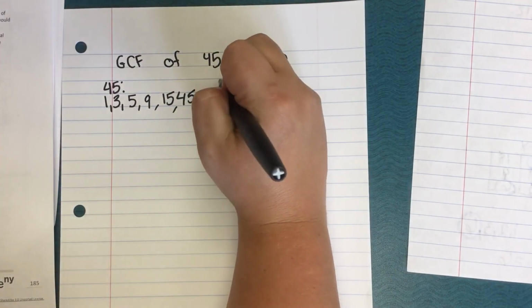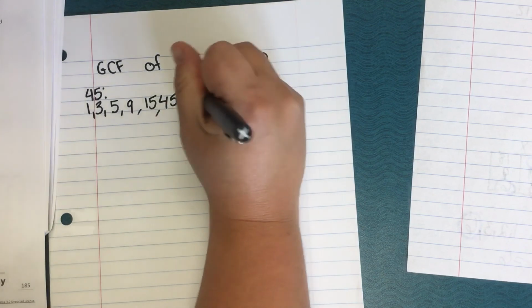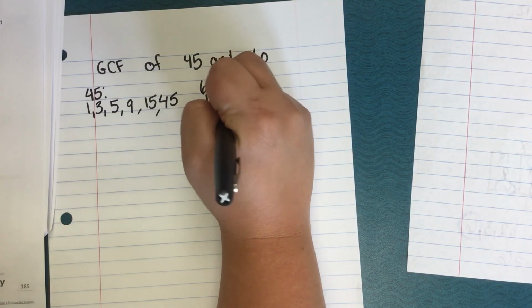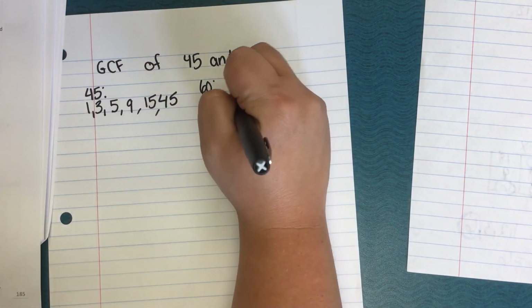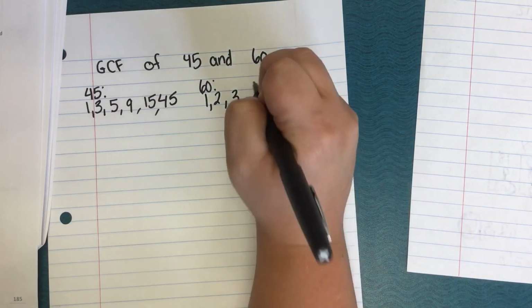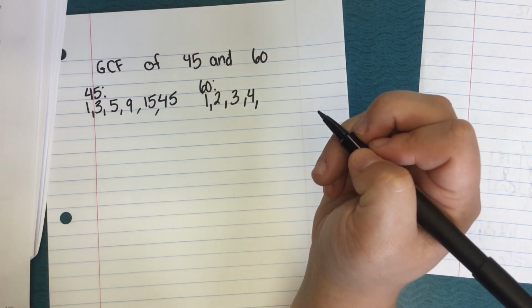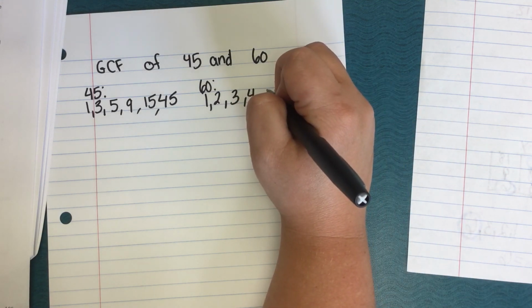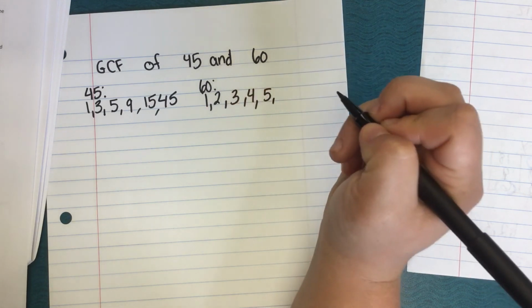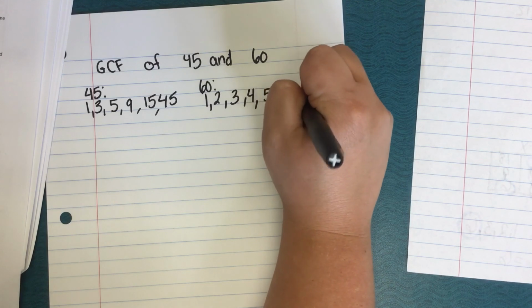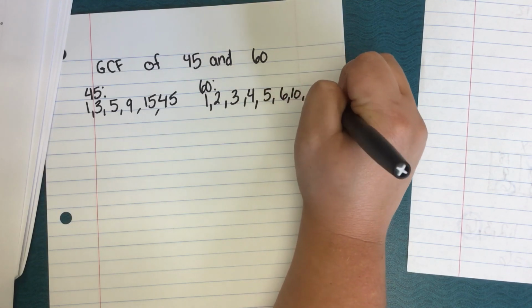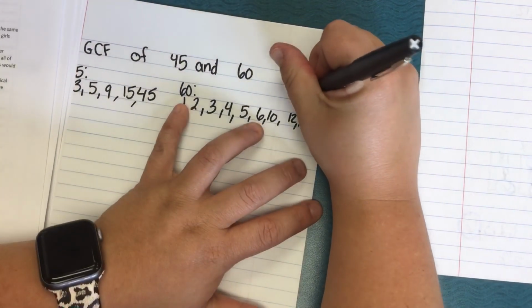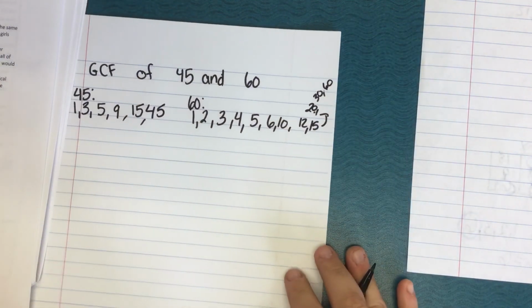My factors of 60: 1 times 60, 2 times 30, 3 times 20, 4 times 15, 5 times 12, and 6 times 10. Sorry that I ran out of room there.